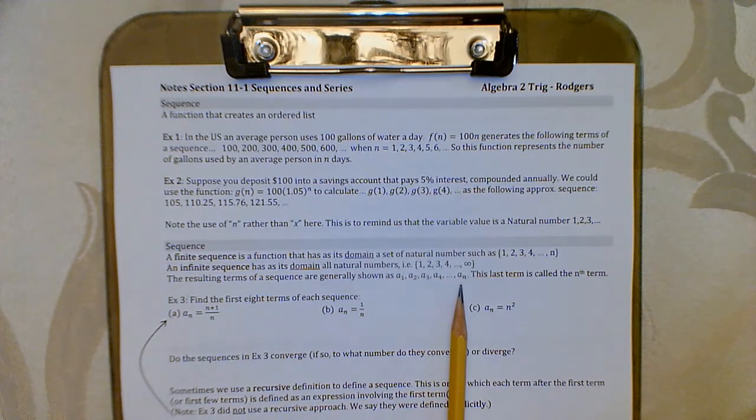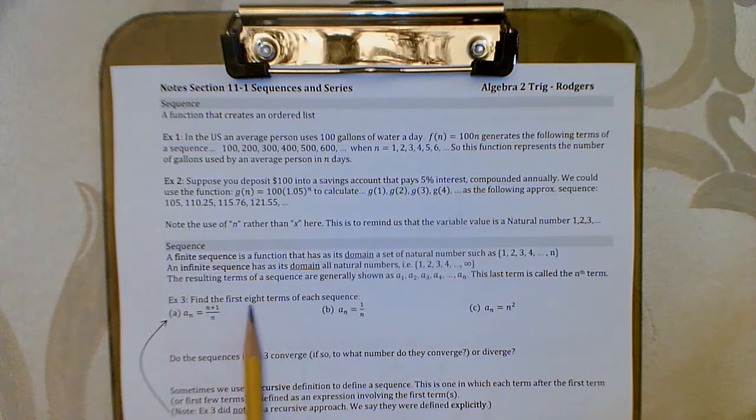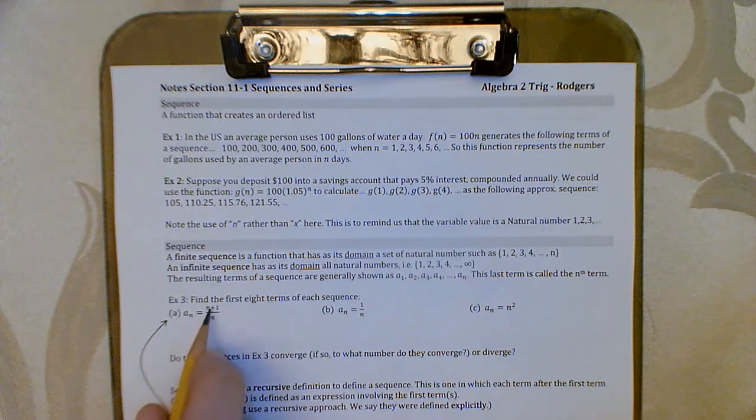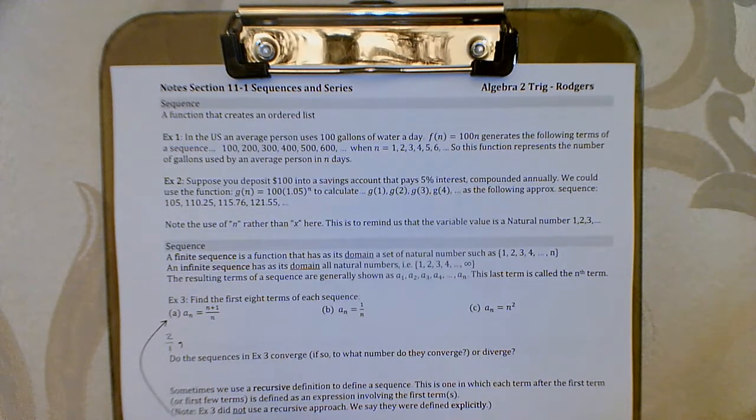Or a sub n. All right, so let's use some of these ideas to find our first sequence. We want to find the first 8 terms of the sequence. So we're going to start with an n value of 1. If I put an n value of 1 in here, I get 1 plus 1 over 1, so that's 2 over 1. That's our first term in this sequence, and we separate the terms with commas.